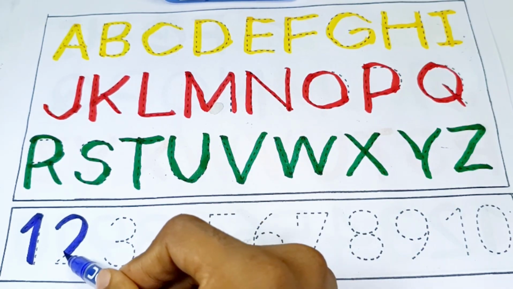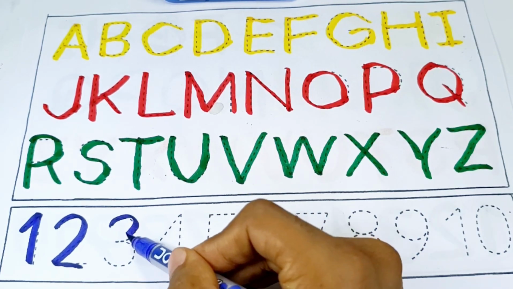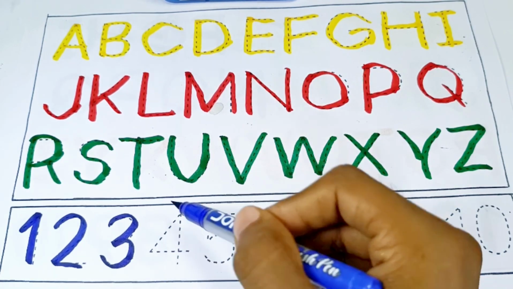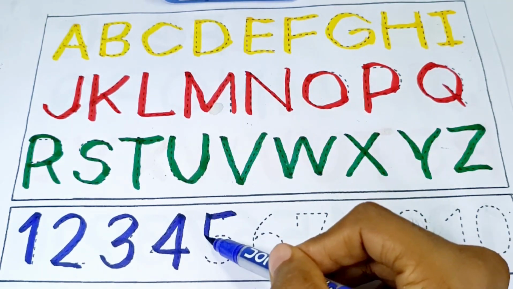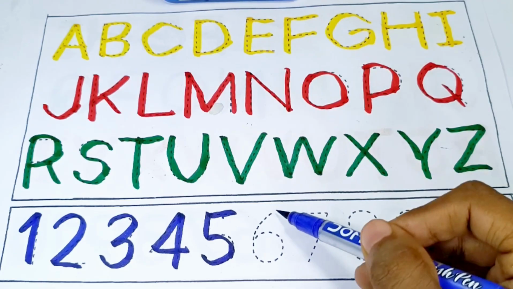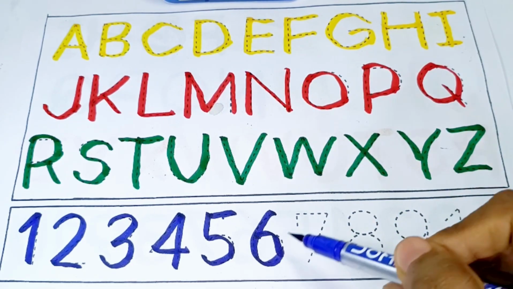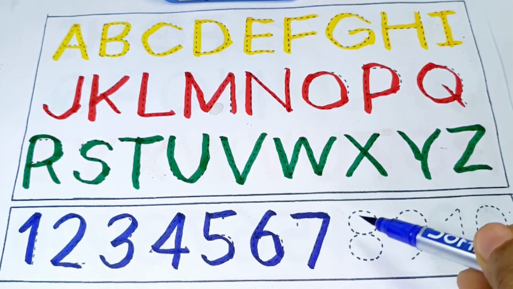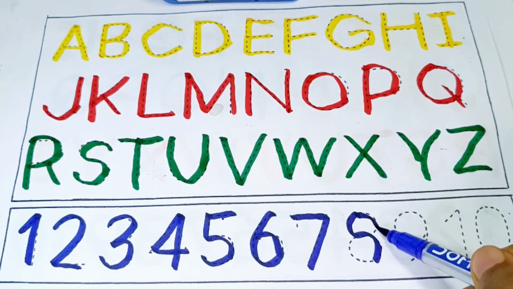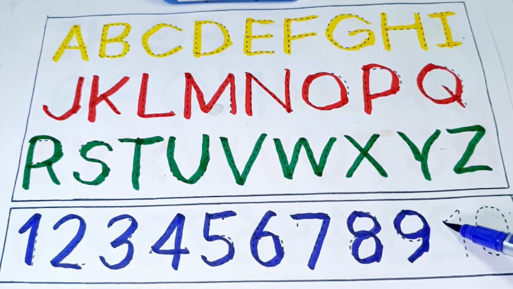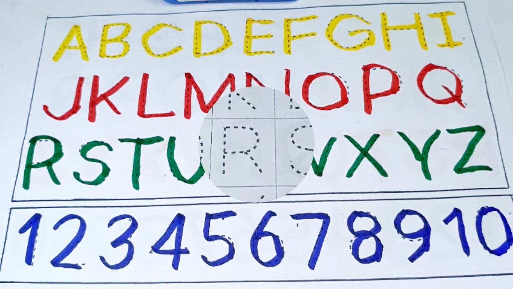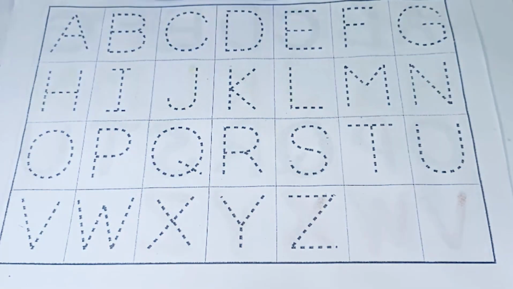1, 2, 3, 4, 5, 6, 7, 8, 9, and 10, and use sky blue color.